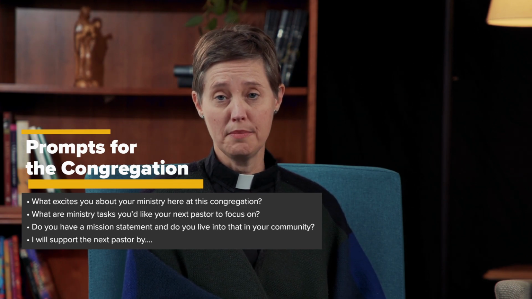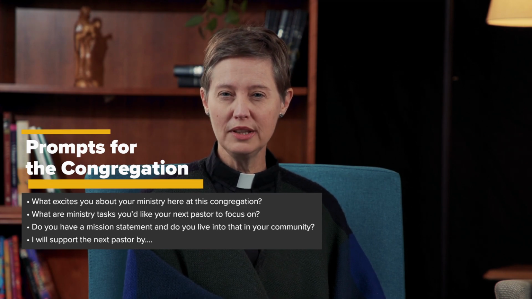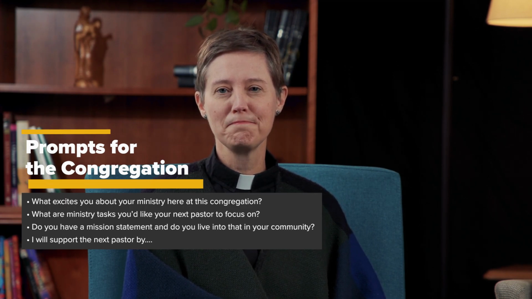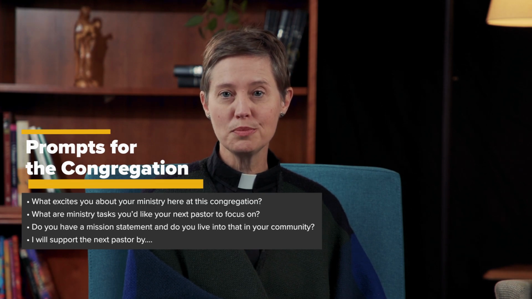Do you have a mission statement? And if you do, how are you living that mission into your community? How might each person support the next pastor? Or another idea is during a designated time during worship each week, invite folks to fill out an insert that focuses on a particular question and return that answer to the offering plate or a special designated box.